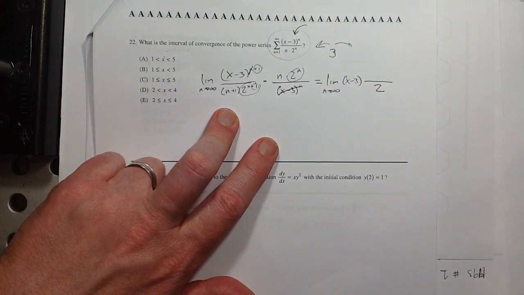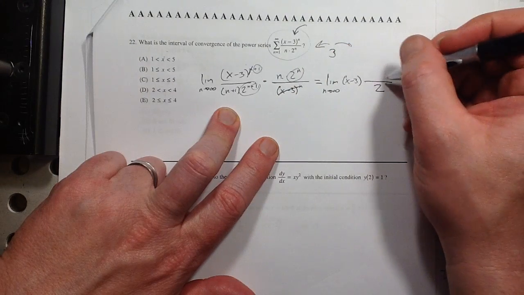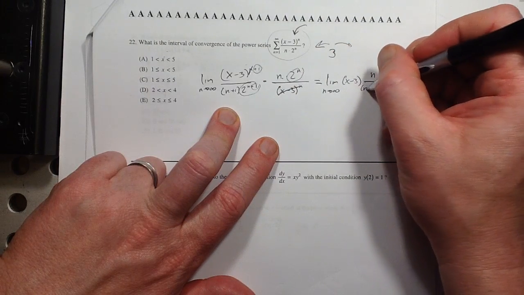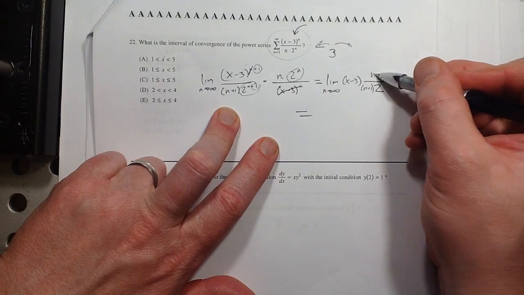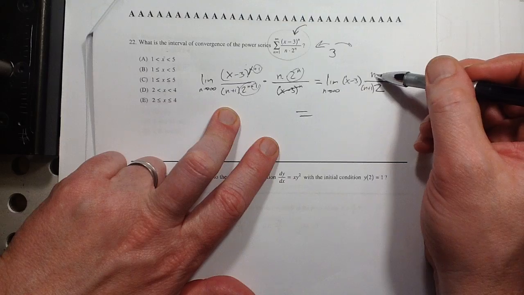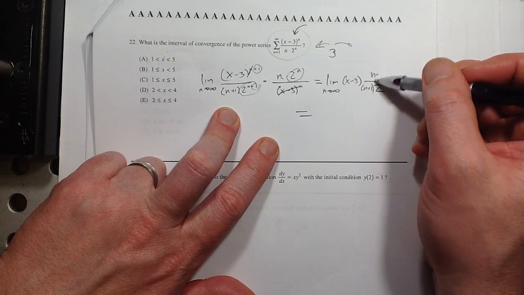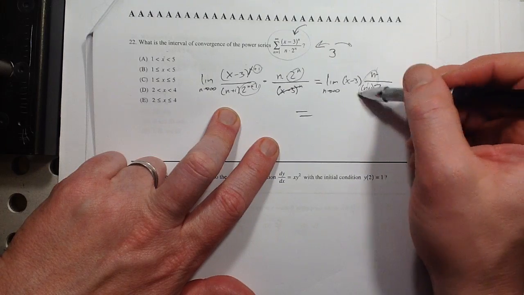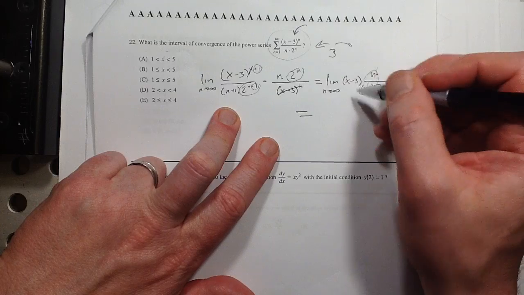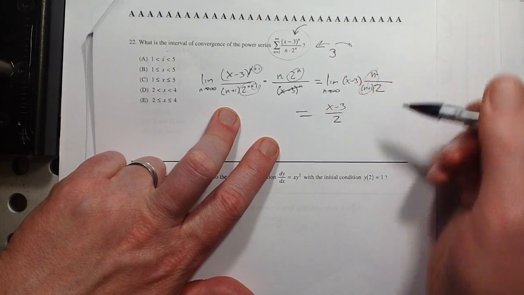All the other 2's cancel out. And then I've got n over n plus 1. But as n approaches infinity, n over n plus 1, that's like a gazillion over a gazillion plus 1. That approaches 1, same power top and bottom, easy limit. So this whole limit just approaches the absolute value of x minus 3 over 2.